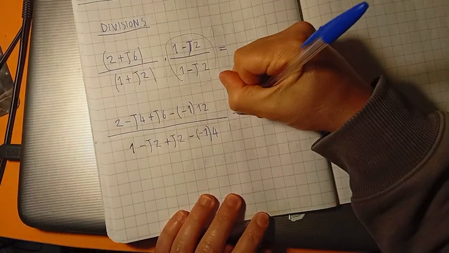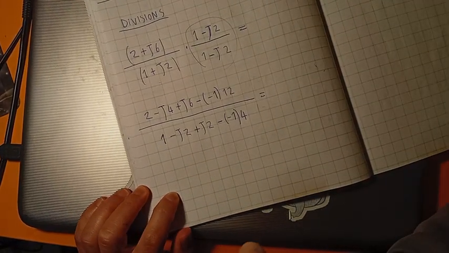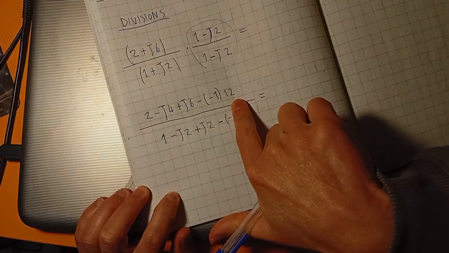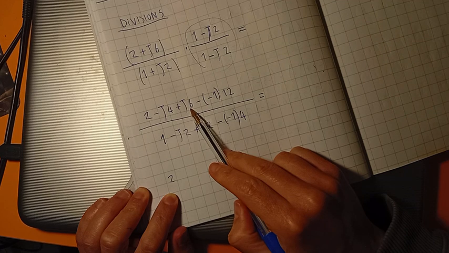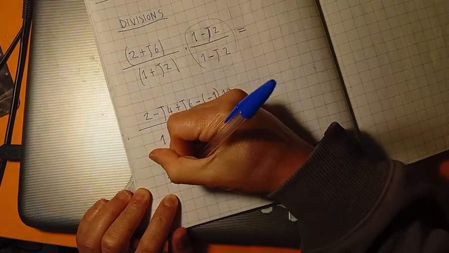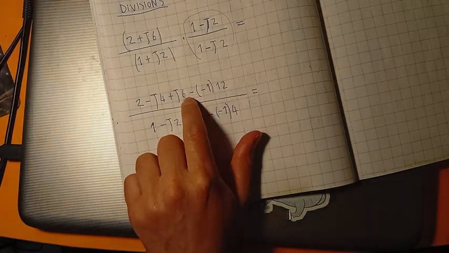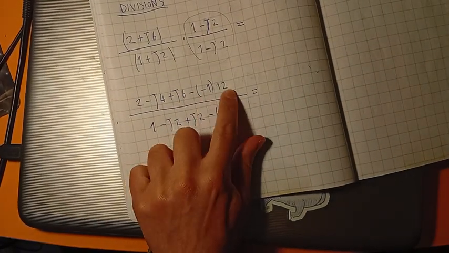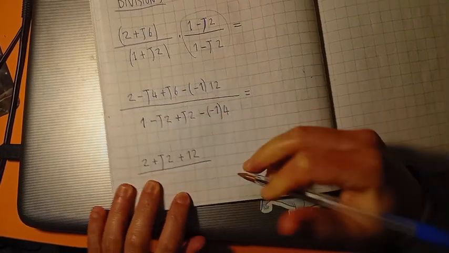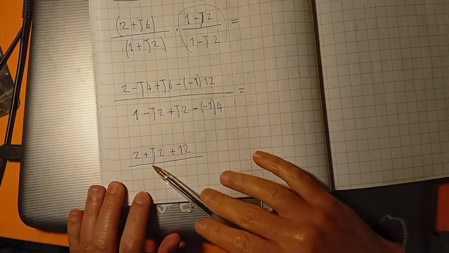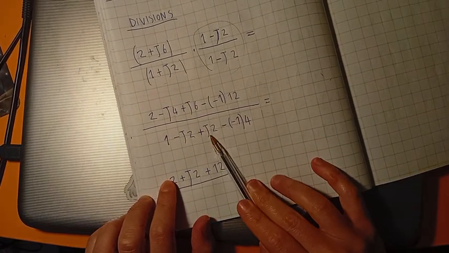Let's continue and see what we'll have. Above the fraction line we have 2 minus j4 plus j6, so this becomes plus j2. And here we have minus times minus, so plus 12. This is what we have above the fraction line. Then below, we have minus j2 and plus j2.